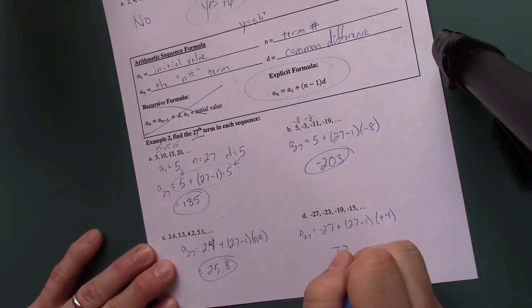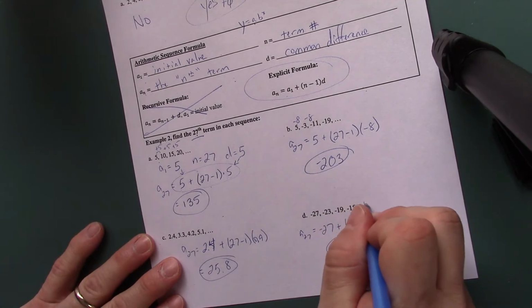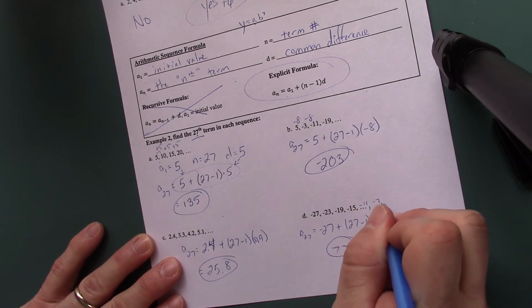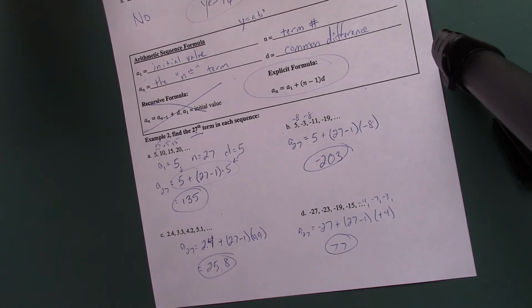And you would get 77 as your 27th term. Again, could I keep going here? Negative 11, negative 7, negative 3. I could do that 27 more times, but it sure is a lot easier to use this formula. Okay? Alright, cool. So that's that.